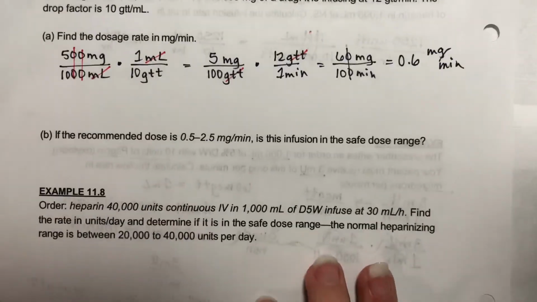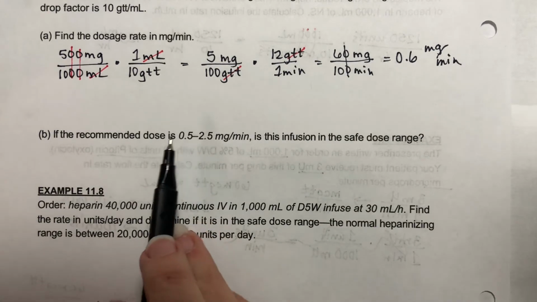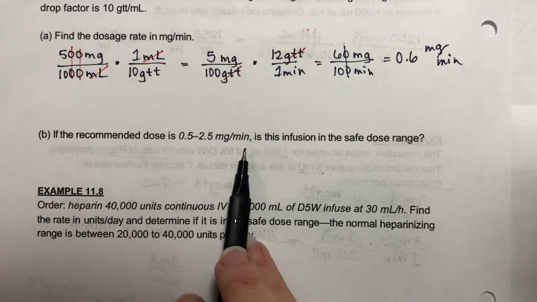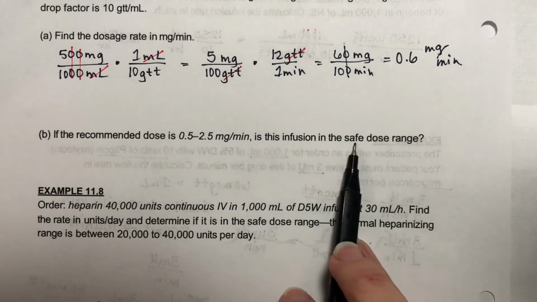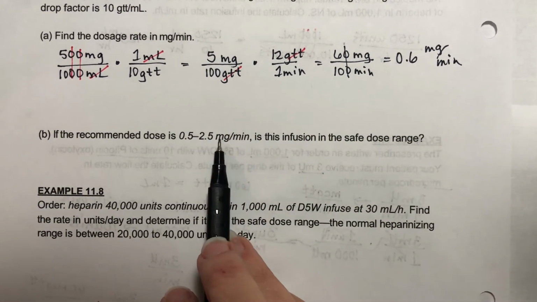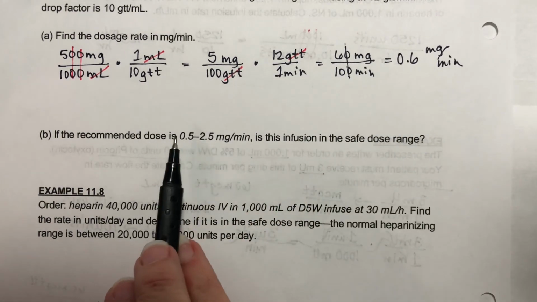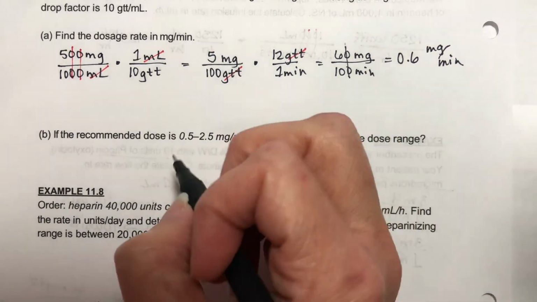Okay, now if the recommended dose is 0.5 milligrams per minute to 2.5 milligrams per minute, is this infusion in the safe dose range? Well, these are milligrams per minute, which we have right here. 0.6 is between 0.5 and 2.5, so it is safe.